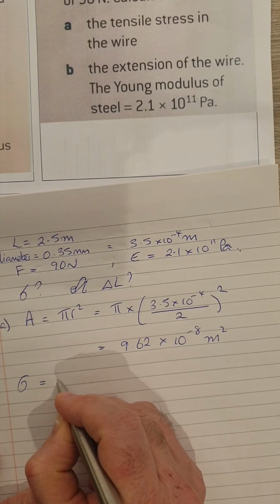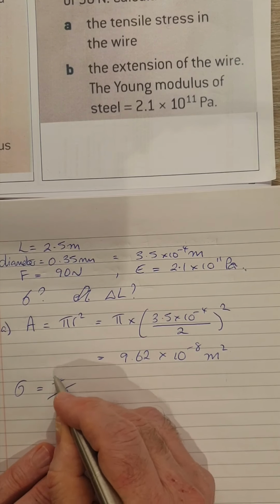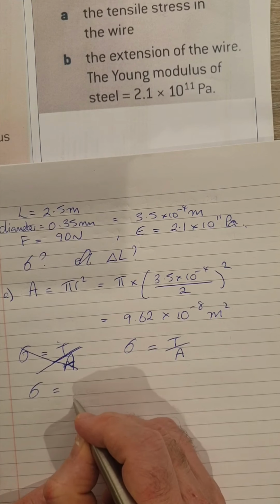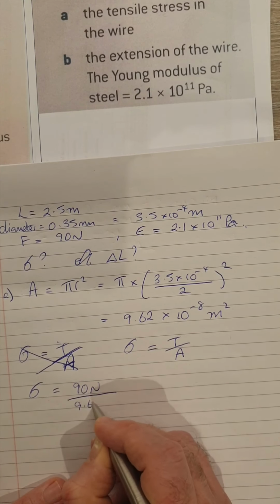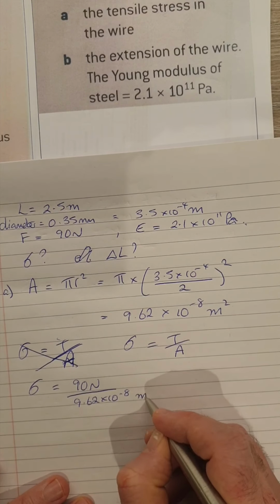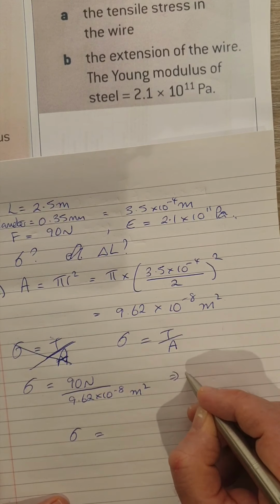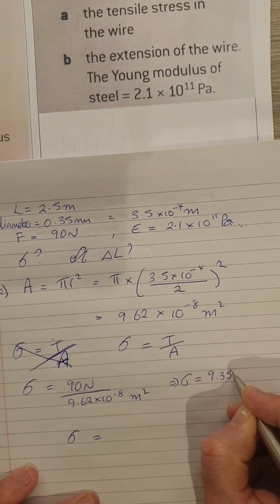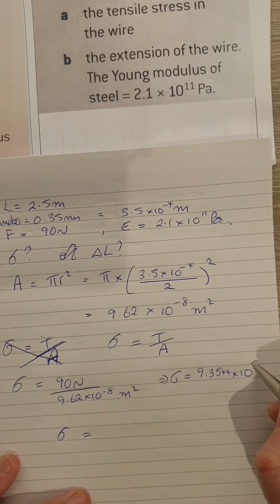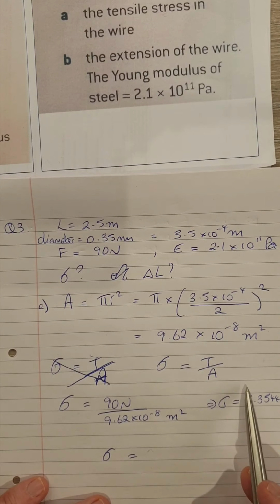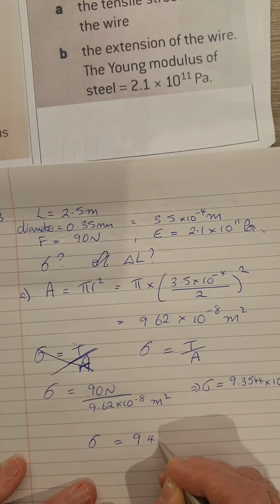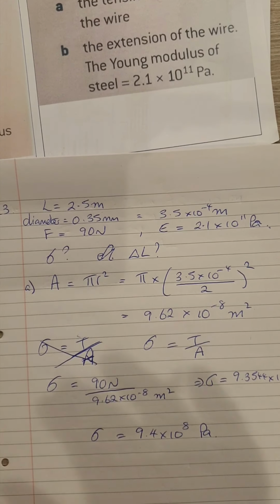The stress is equal to tension over area. Let's just rewrite that out properly. So when I substitute in for that, I've got 90 newtons divided by 9.62 by 10 to the minus 8 meters squared to give me a tensile stress of 9.3544 by 10 to the 8. So it gives me an answer of, and how many significant figures am I going to write? Well, looking at the question here, I'm going to write this as 2 significant figures, 9.4 by 10 to the 8 pascals.